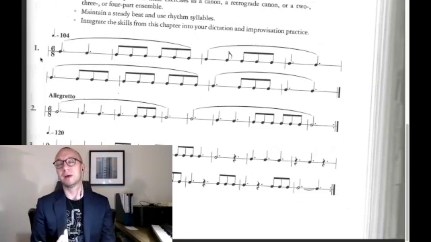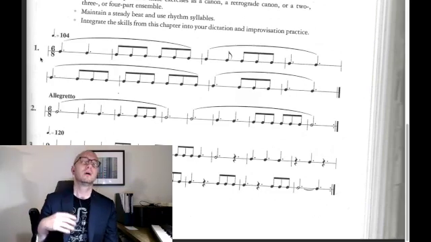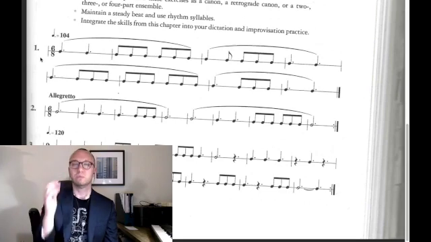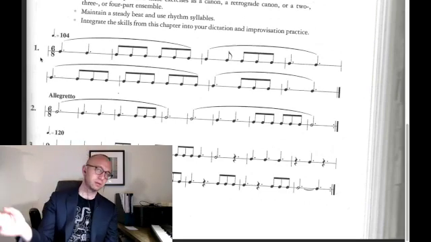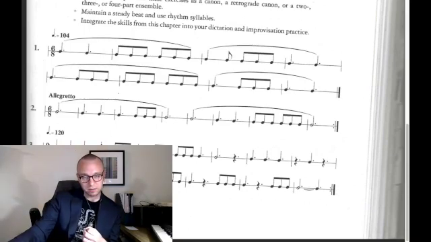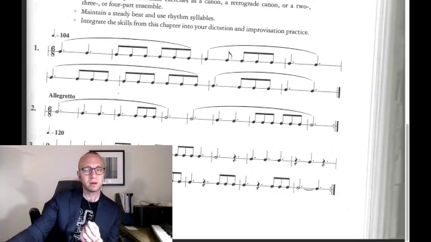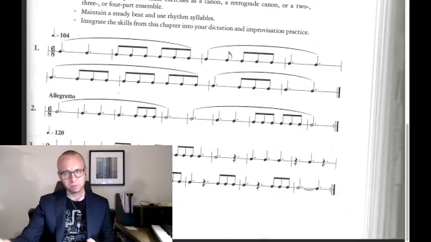Well, of course, because we're in compound meter, rather than think 1 and 2 and 3, we're going to divide each of those beats into 3. So 1, 2, 3. So let me talk through that. You'll notice in the textbook there's a caesura, or kind of like a pause moment, second line, second measure. I'm going to ignore that. I'm just going to go straight through.